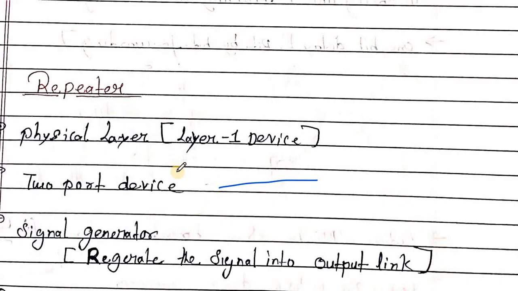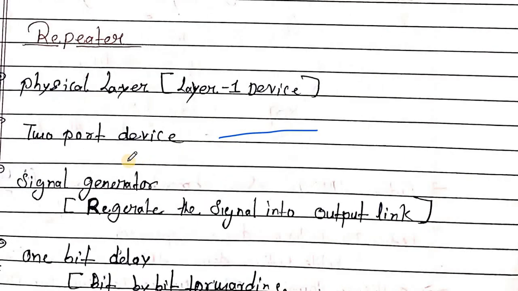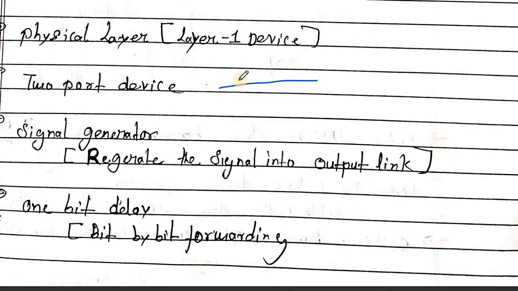Now here the repeater is a layer 1 device, which is used in the physical layer. Okay, it is a 2-port device. In a repeater there are only 2 ports, one incoming and one outgoing. The repeater is used to amplify the incoming signal and send it to the output link.